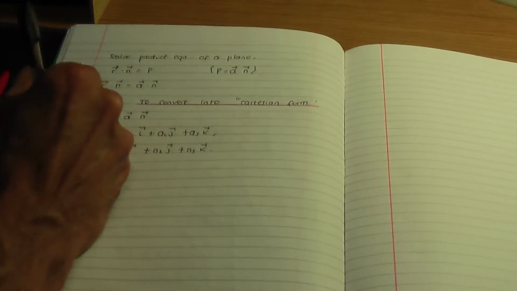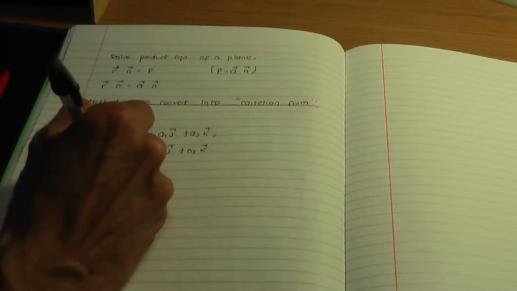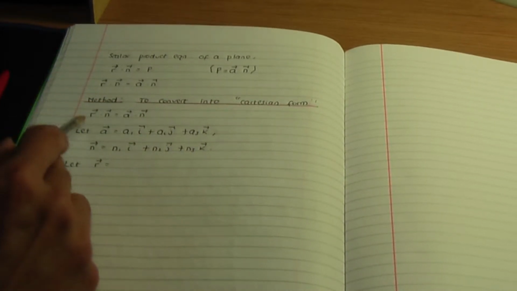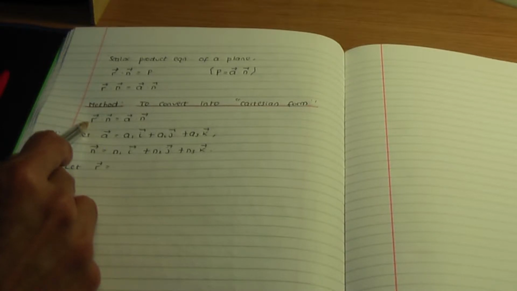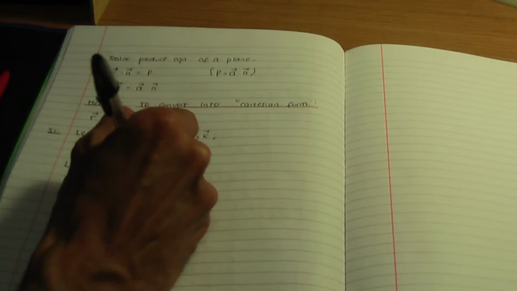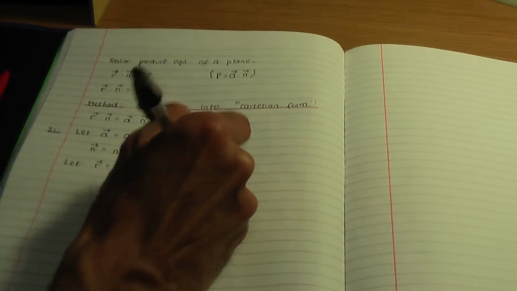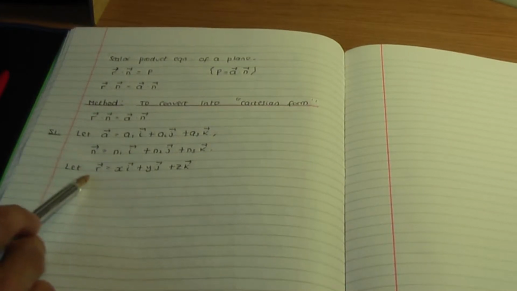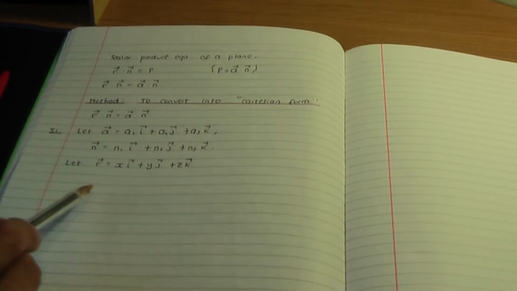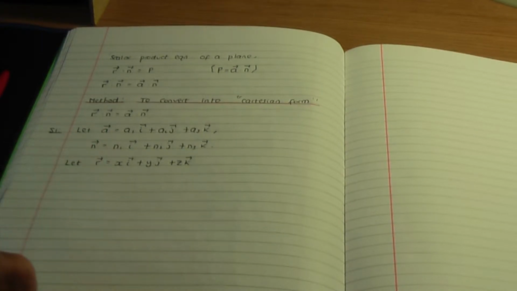Step number one is you let r, remember r is the position vector of any point on your plane, be xi plus yj plus zk. These two vectors for a and n should be given.